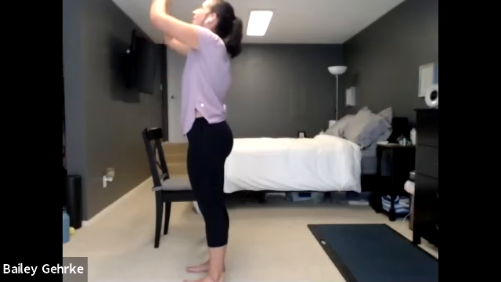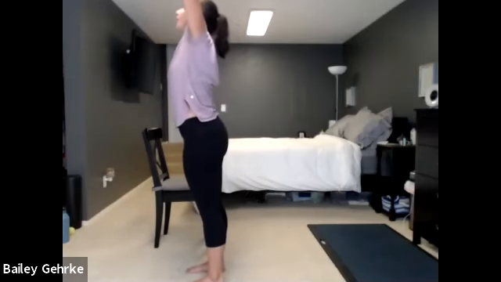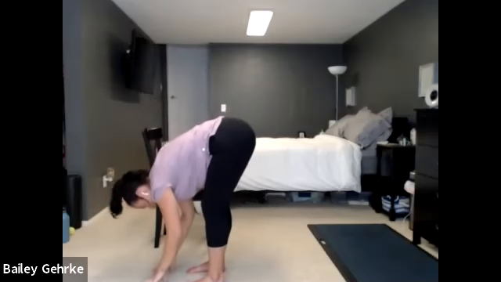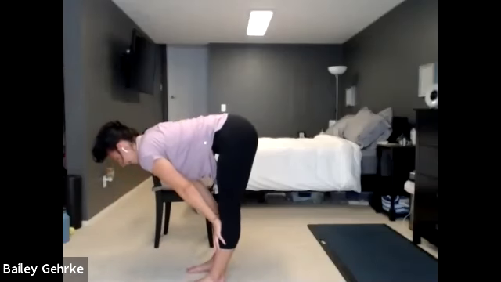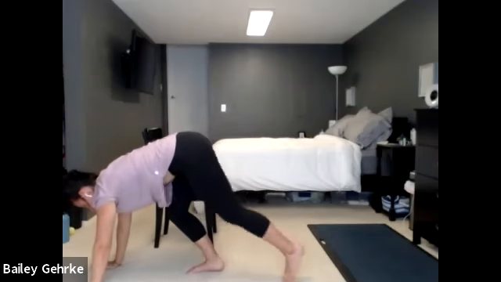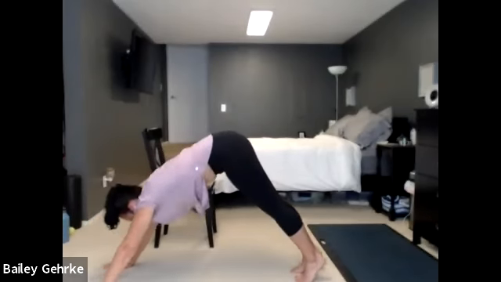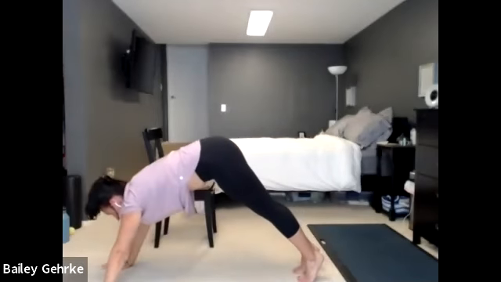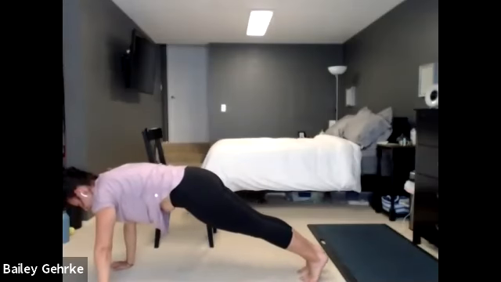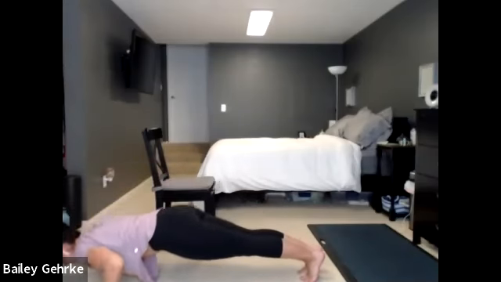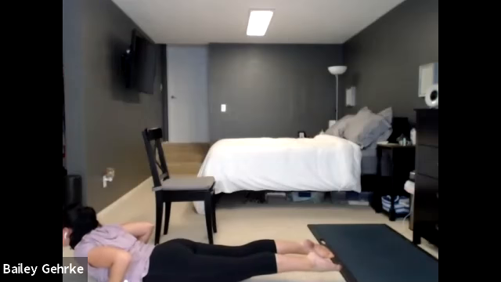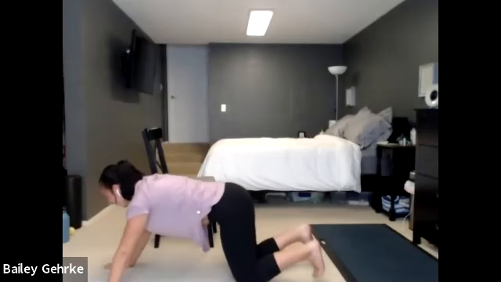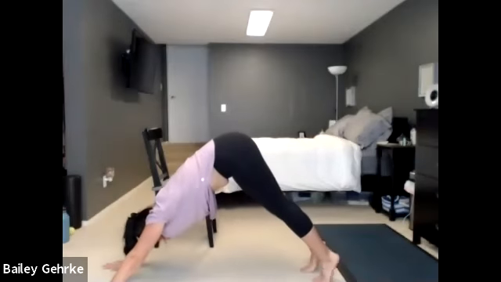So inhale, hands up. Exhale, hinge forward through your hips, forward fold. Inhale, half lift, hands to shins. Exhale, plant your hands down, step your feet back, downward facing dog. Inhale, shift forward to high plank. From knees or toes, lower down to your belly. Inhale, pressing into your palms, cobra. And then exhale back to knees and then toes, downward facing dog.